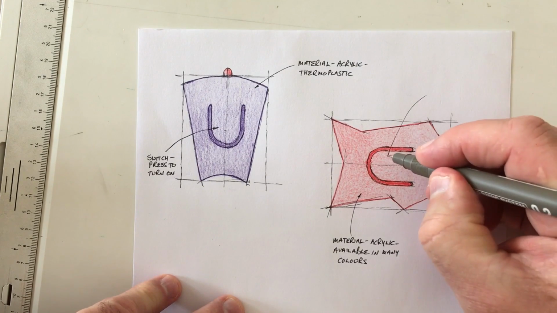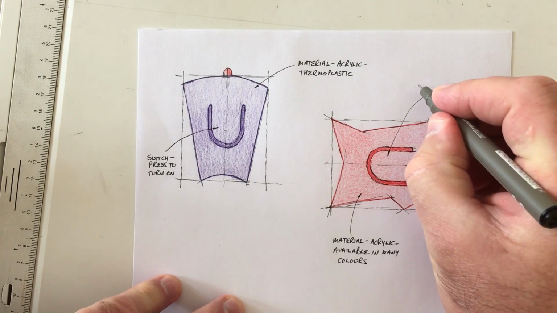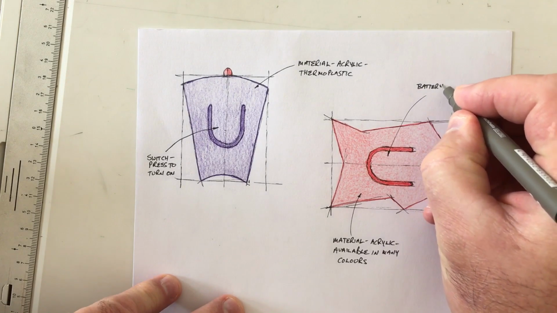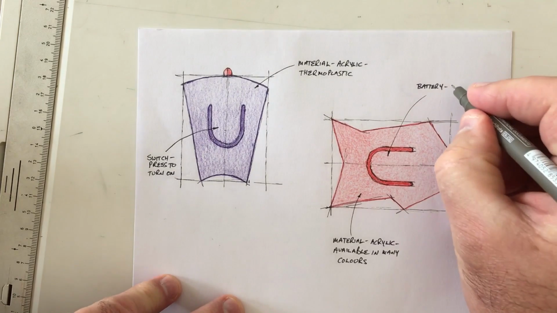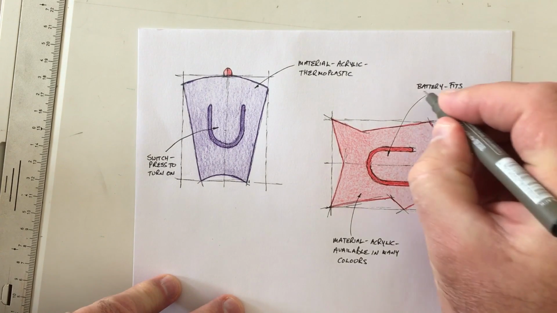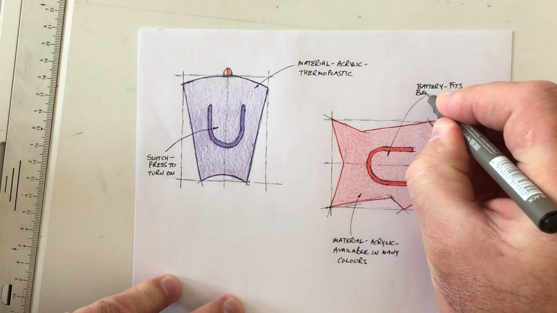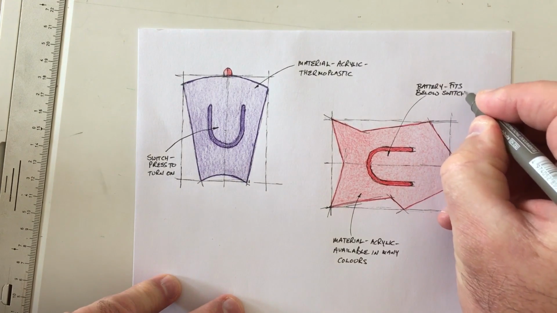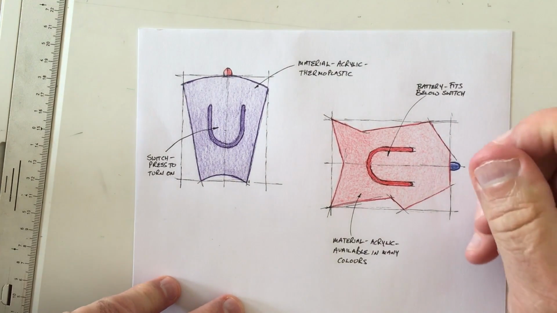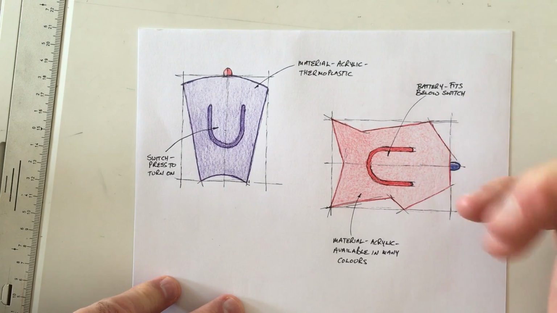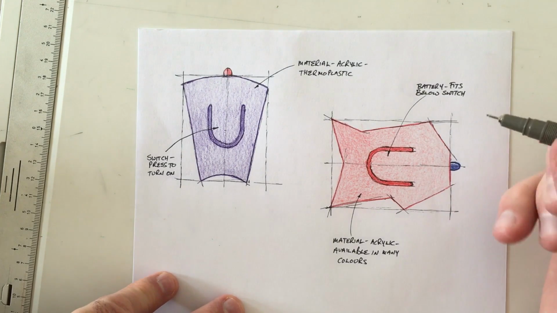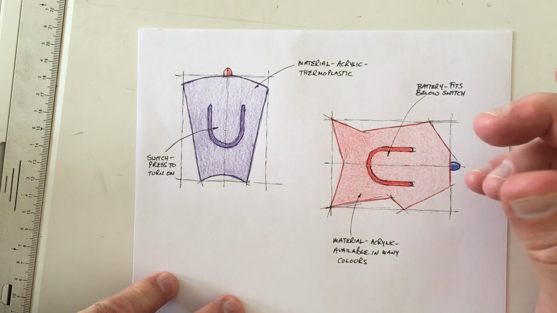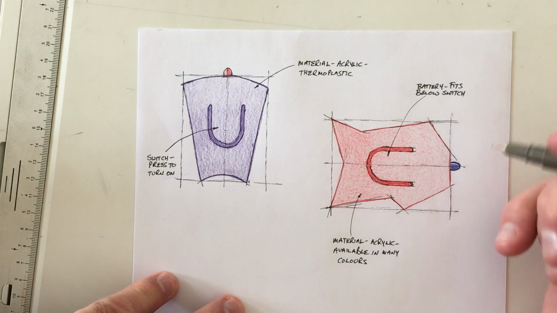Here I'm going to come away, battery, fits below switch. I could have said that it's a single cell, or made reference to the size of it, or the fact that they're difficult to dispose of, etc, etc.